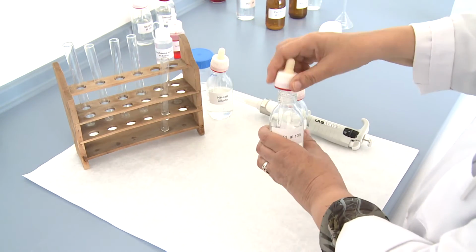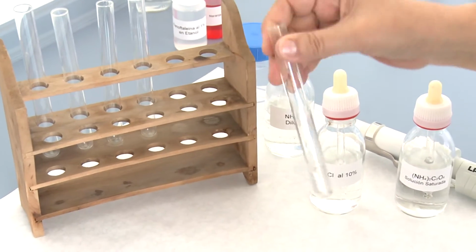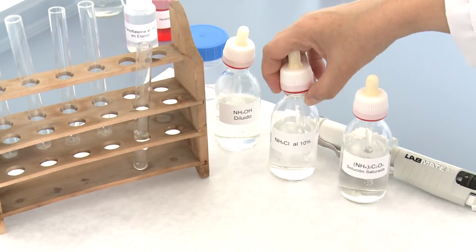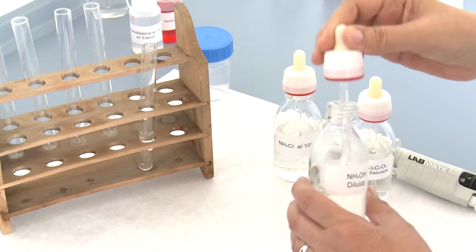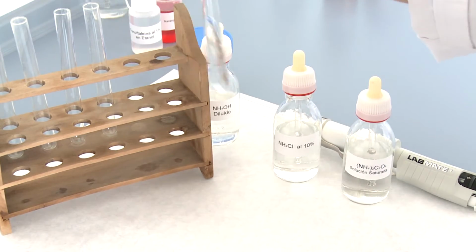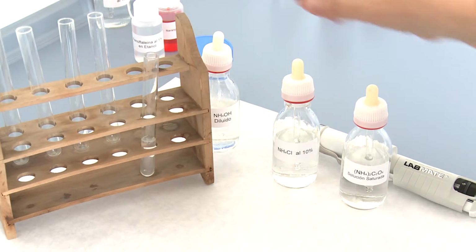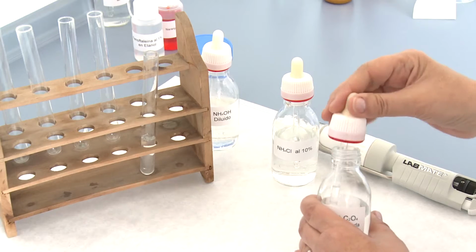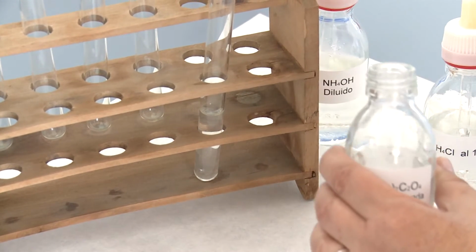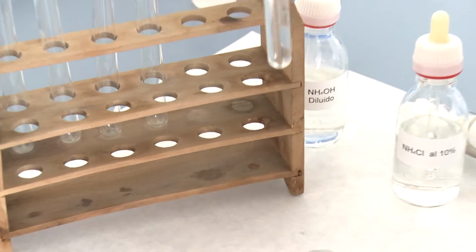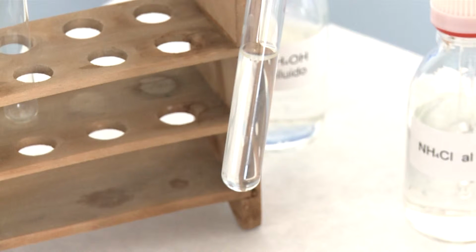Then add 5 ml of ammonium chloride at 10%, two milliliters of ammonium hydroxide, and a slight excess of a saturated solution of ammonium oxalate. If a white precipitate appears, it will indicate the presence of calcium.